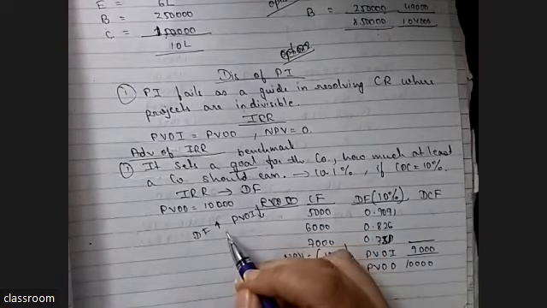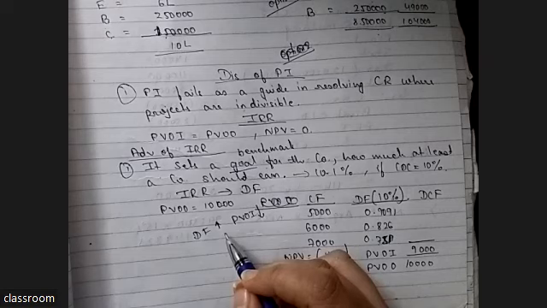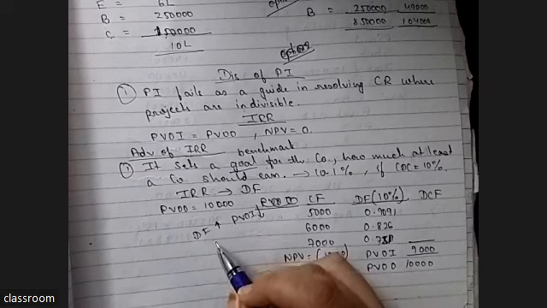Why does it happen? Because when the discounting factor is high, the inflows will be low. It's the opposite of the compounding factor. If compounding increases, then the inflows will also increase. I am telling you correctly. Don't compare discounting with compounding. Don't use that word. Without using the word compounding, you have to explain.